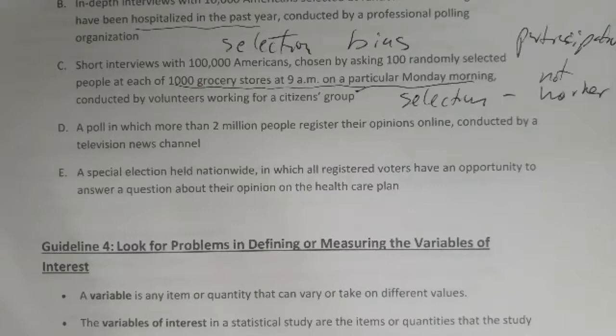A poll in which more than 2 million people register their opinions online, conducted by a TV news channel. So this thing is pretty much the setup for participation bias.